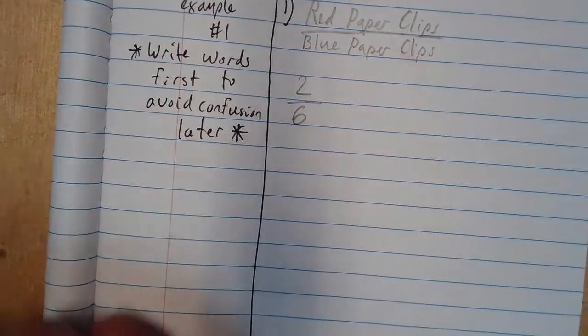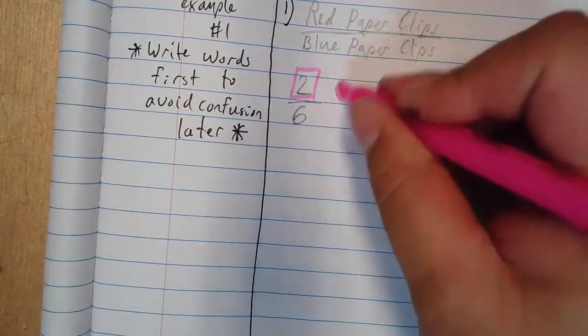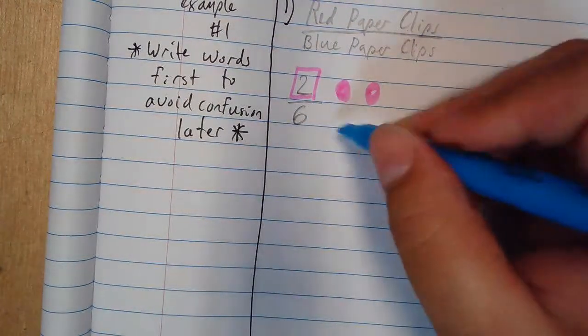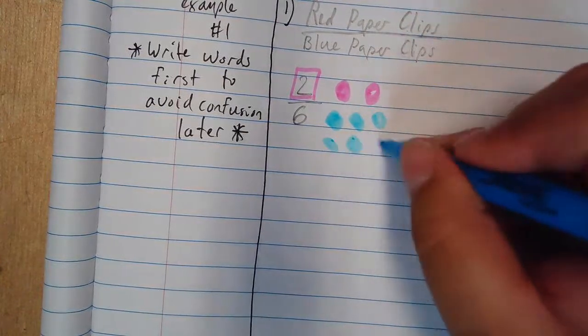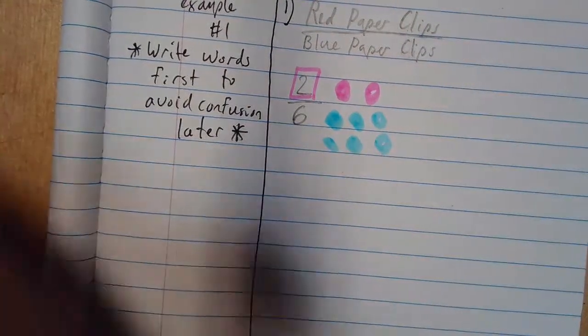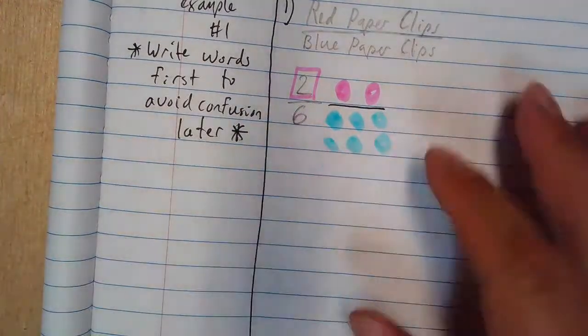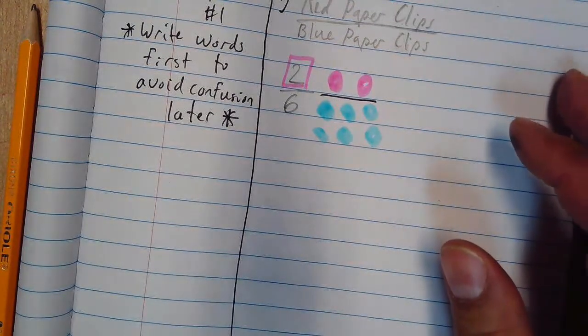Can we make these groups smaller? All right. Now, I know red is pink, but bear with me. So let's just do this. Let me draw that division bar. 2 to 6.